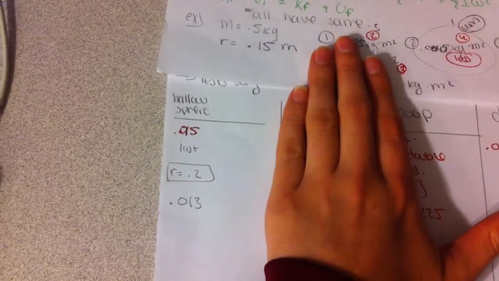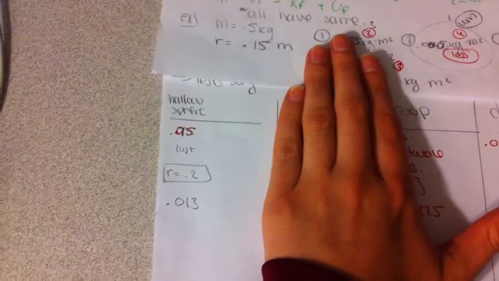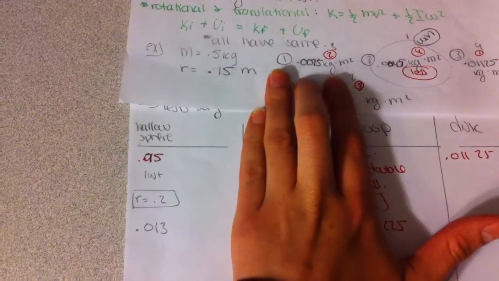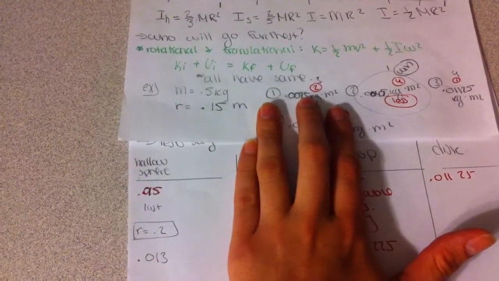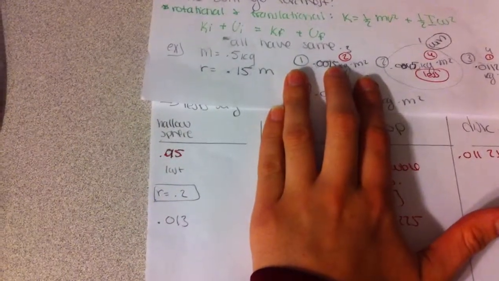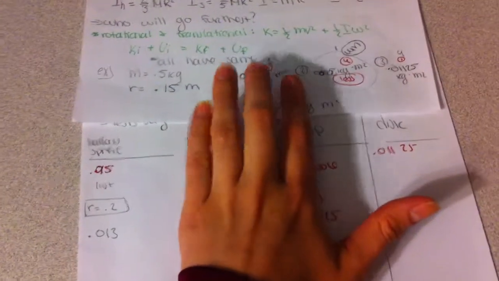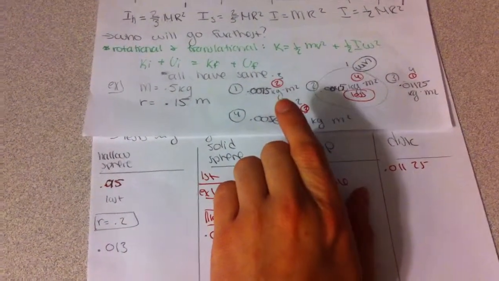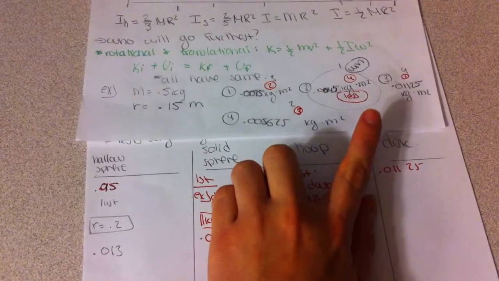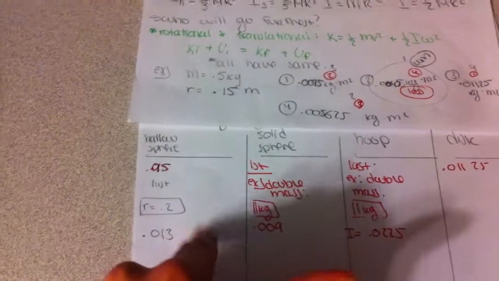When I solved for that, I got 0.015, and that, in this case, was second place before. When I look at all the ones that I had, when I change its mass to double, 0.015 is going to be greater than the last. So this is going to end up being last if I change the mass.